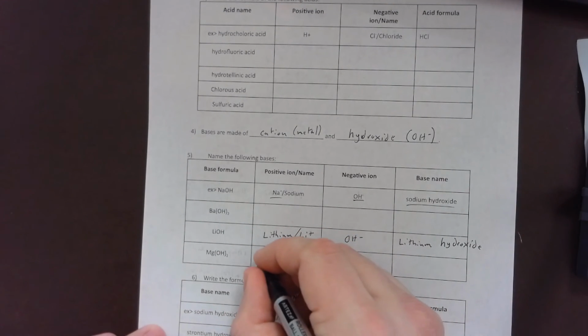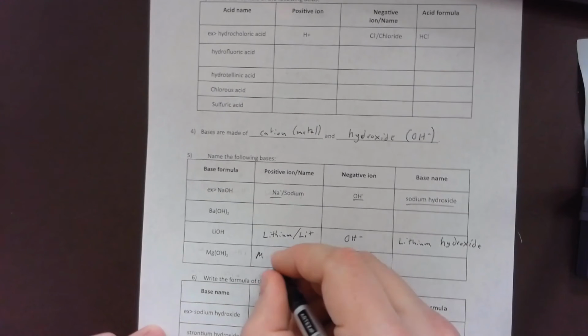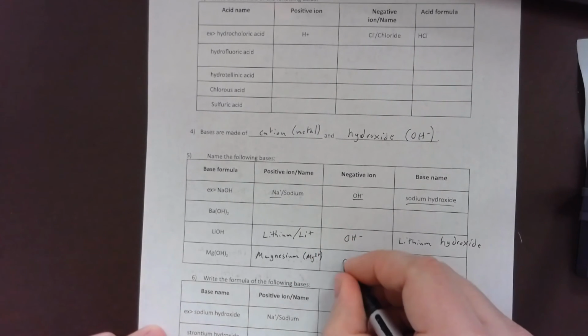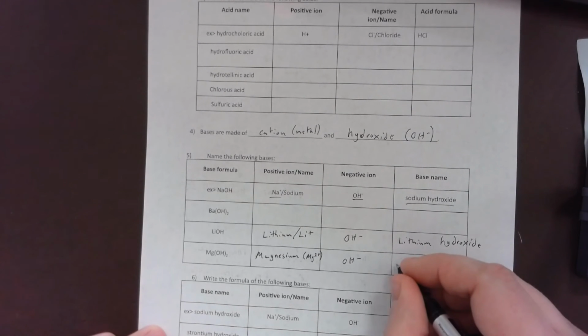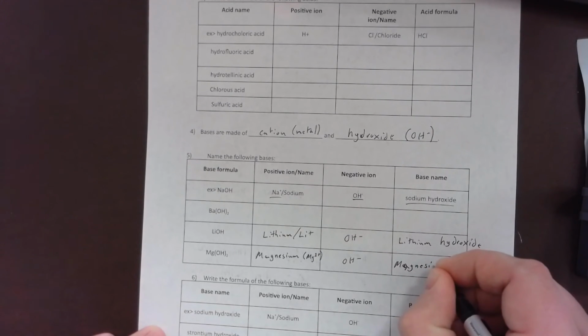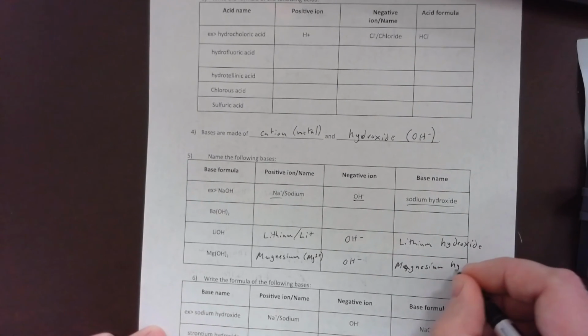I have magnesium, or Mg2 plus, and my hydroxide anion, so it's still just magnesium hydroxide. So bases are the easiest. All you're literally doing is the same thing that you would do with your ionic or polyatomic ionic compounds, just combining them together.